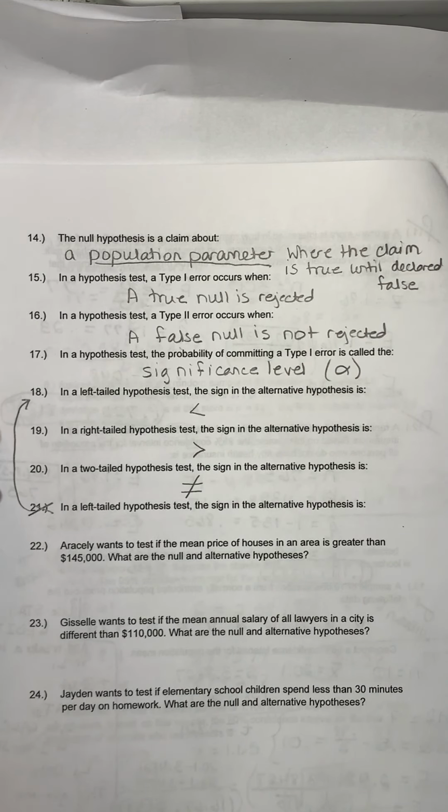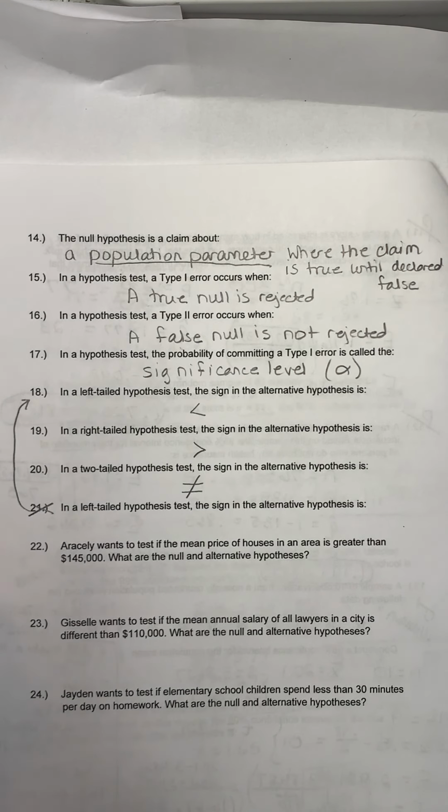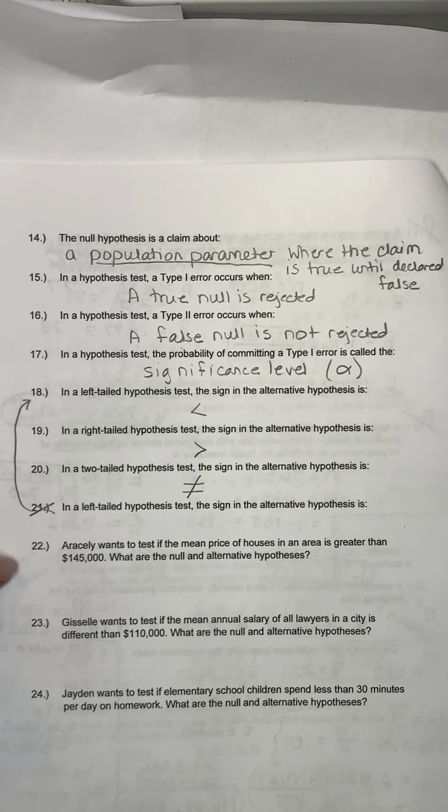Okay, here we go. These want you to just write the null and the alternative for each of these, just to make sure that you're comfortable identifying these. So Araceli wants to test if the mean price of houses in an area is greater than 145,000. What are the null and alternative hypotheses?